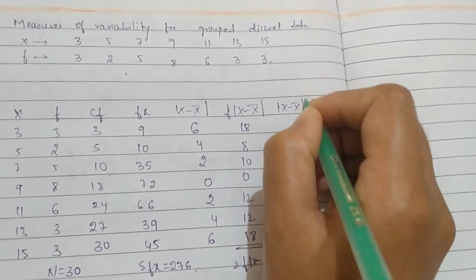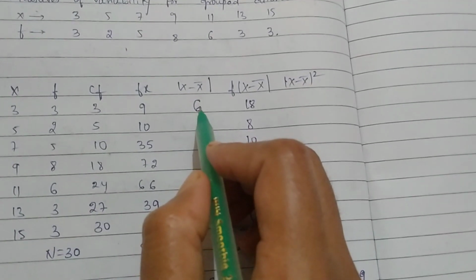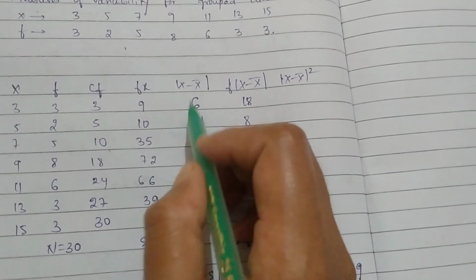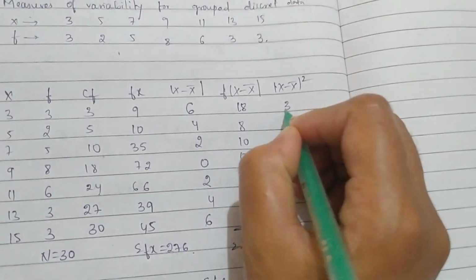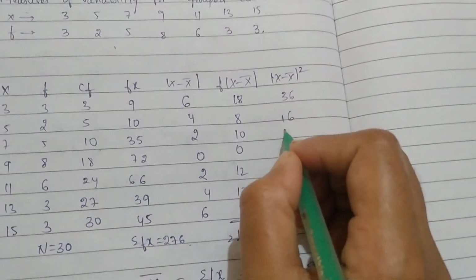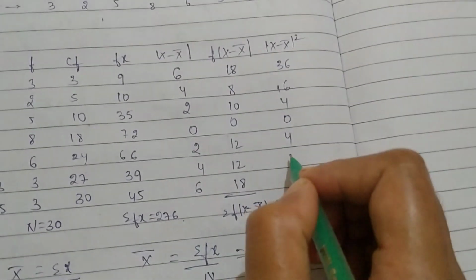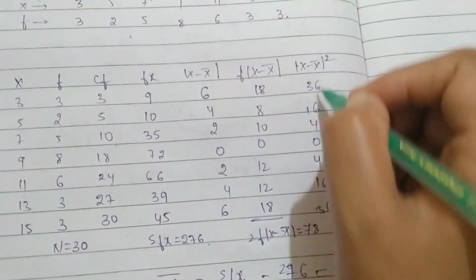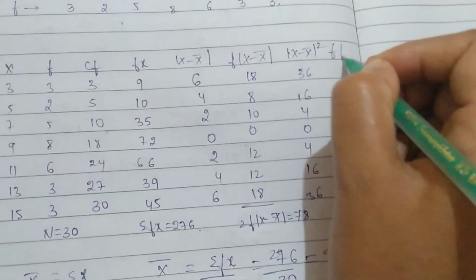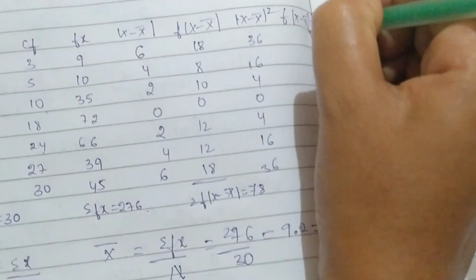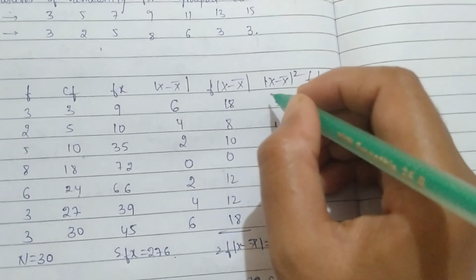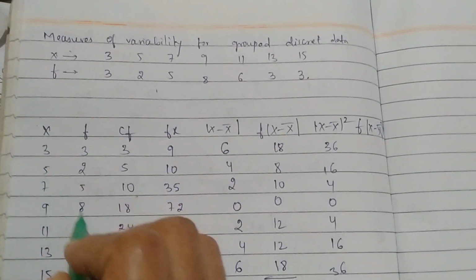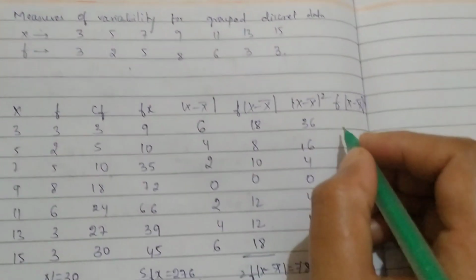So next we need to calculate x minus x bar whole square. We multiply each value by itself to get the square: 36, 16, 4, 0, 4, 16, 36. After getting this we need to multiply this value again by the f. So this is summation of f times x minus x bar whole square. This component is multiplied by this component, and after multiplication we put the value in.